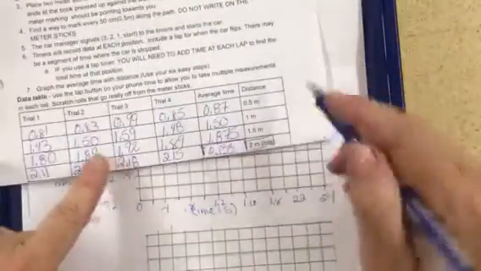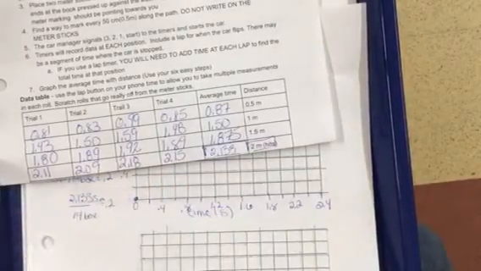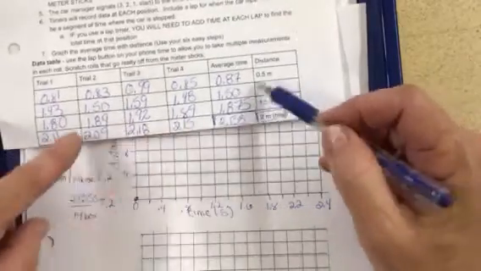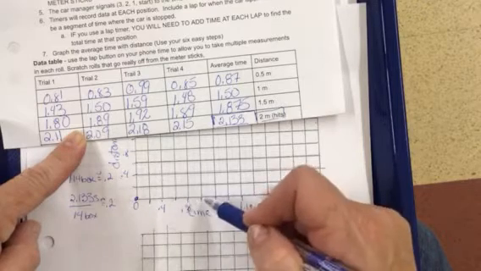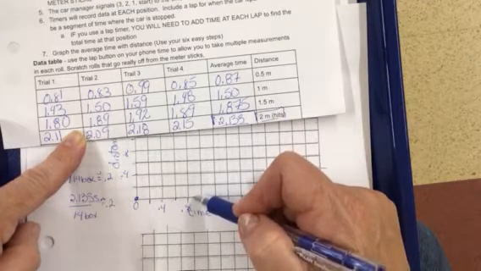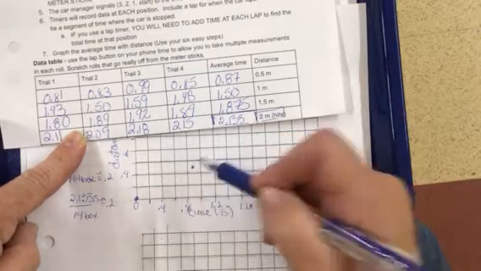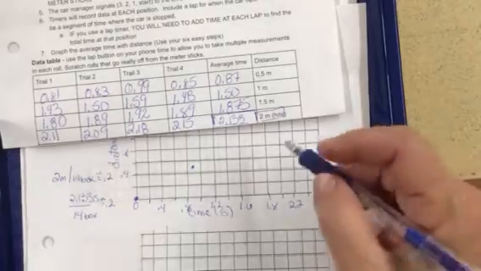And so our first point, of course, is the cart started at the top of the ramp at 0 time and 0 seconds. That was our reference point. And the very first data that we took was at 0.87 seconds. So this is 0.8, that's 1, so somewhere around here. It had gone half a meter. And I'm going to put a point there. Remember, you're going to have to estimate when you don't fall directly on the grid.